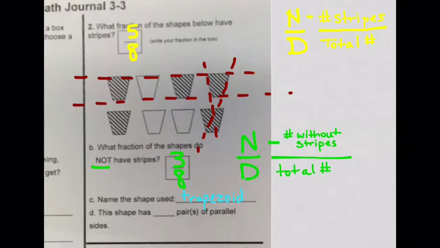Okay, this would be one pair of parallel lines, parallel sides. Those sides would continue on forever and never touch. These right here would eventually intersect if you continued them on. Okay. So that's all for question number 2. You need to complete question number 3 tonight and turn it in tomorrow.